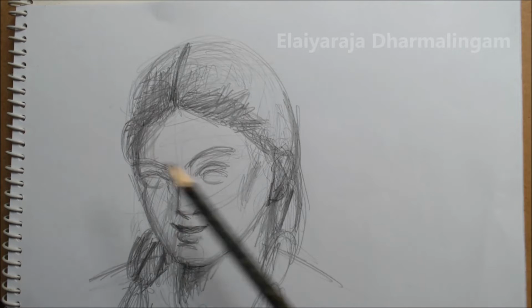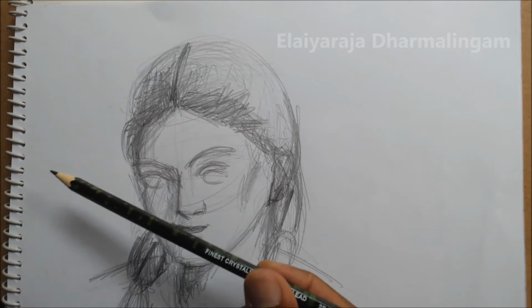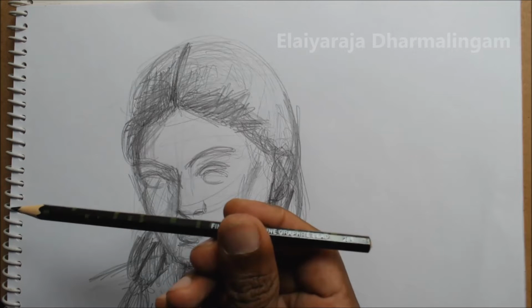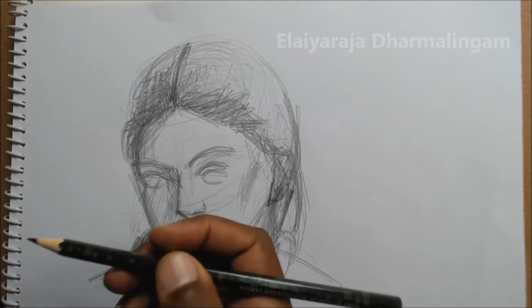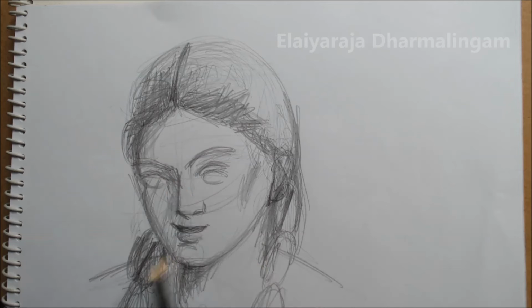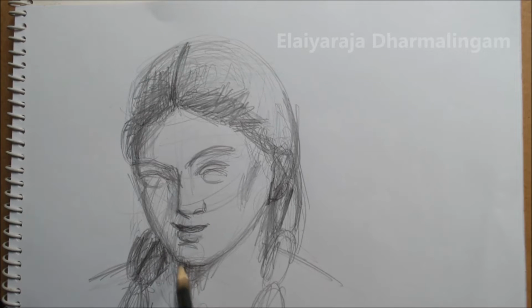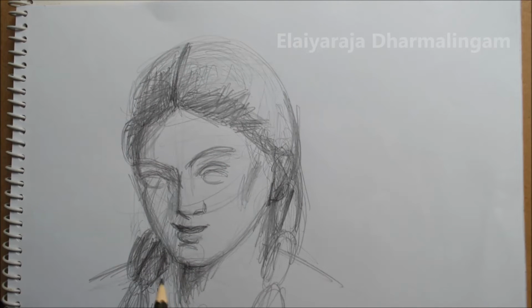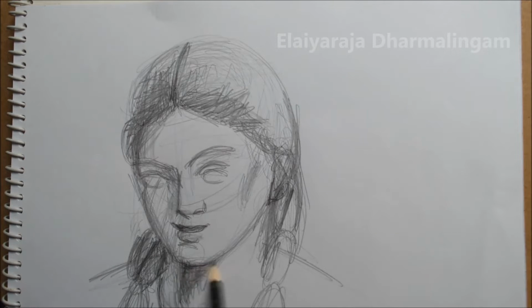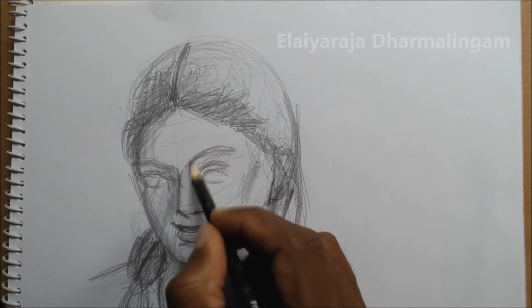Now here I am trying to use a 2B drawing pencil, which is specially made for drawing. So here I am trying to understand how the 2B drawing pencil works. Again, emphasizing the shading area according to the direction of the light.